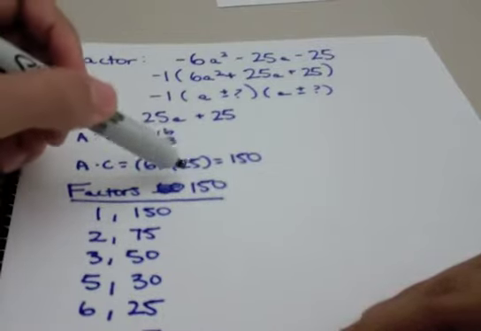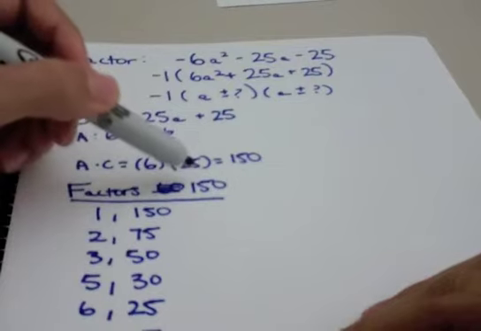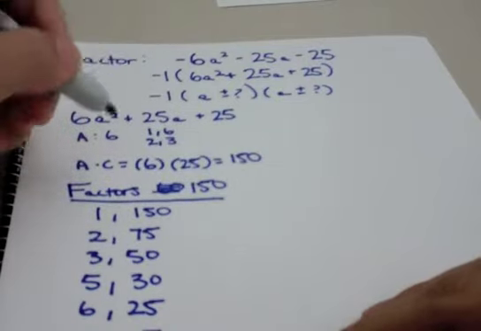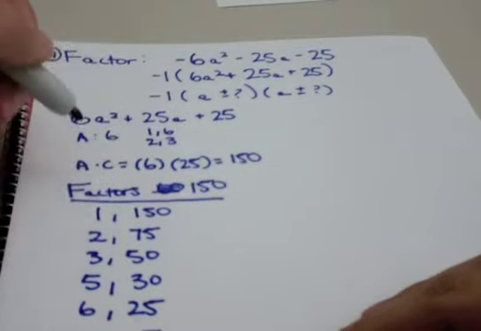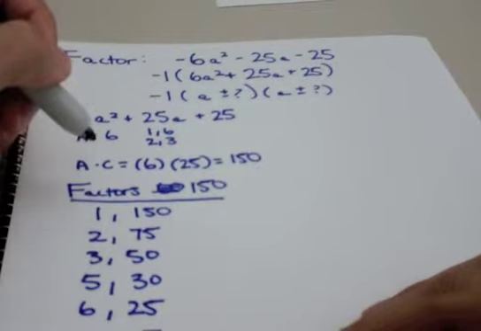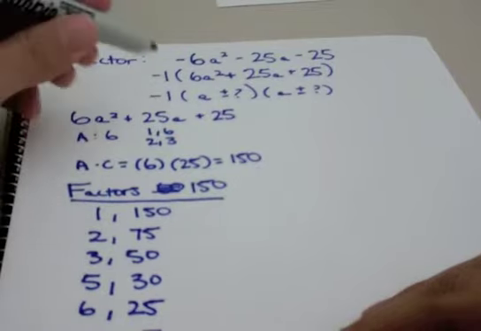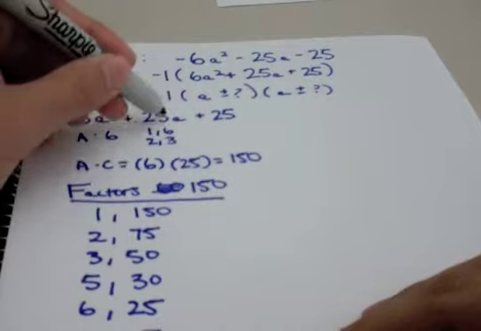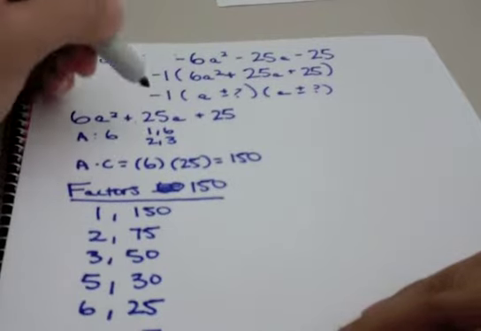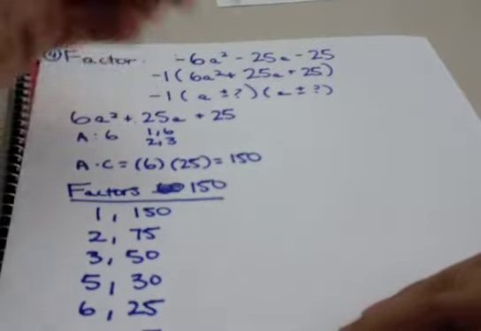So since it's positive 150, we don't have to worry about looking for the negatives, but we need to find a sum of 25. Because our b value here, remember we're looking here, not over here, our b value is positive 25.